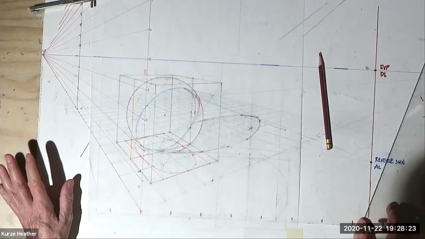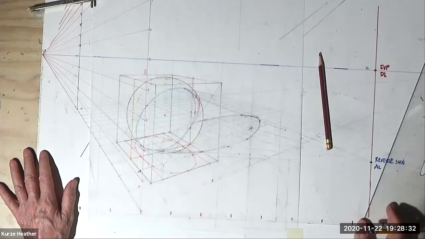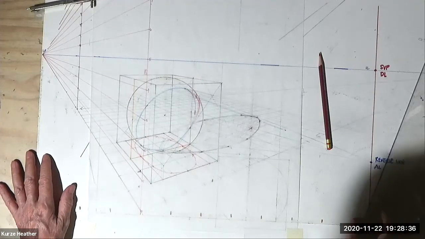So that's the last shape. We've drawn all the shapes and we've cast all the shadows. You need to work on your composition and get everything sized and placed the way you want it.